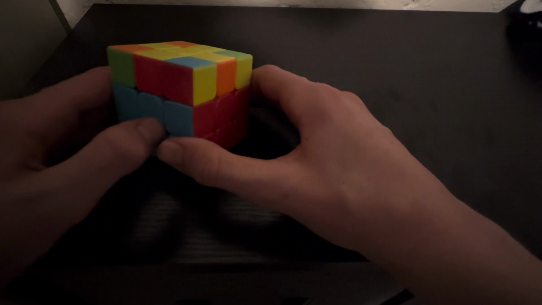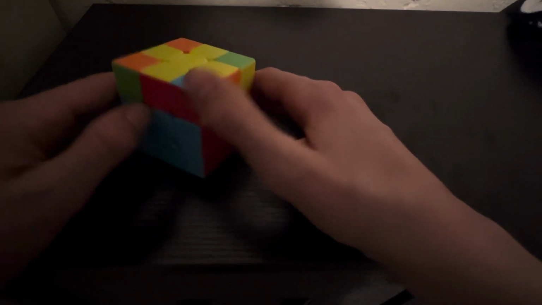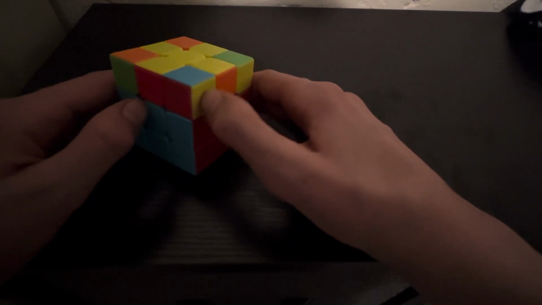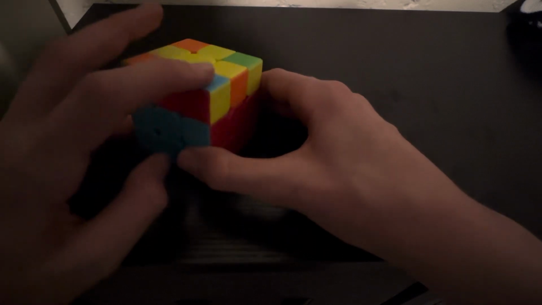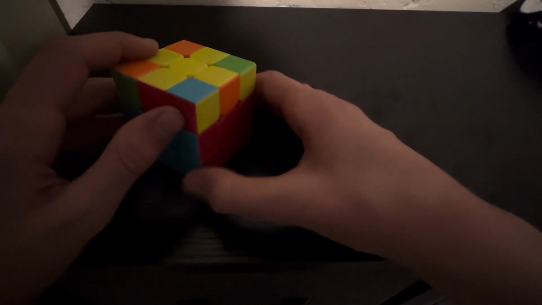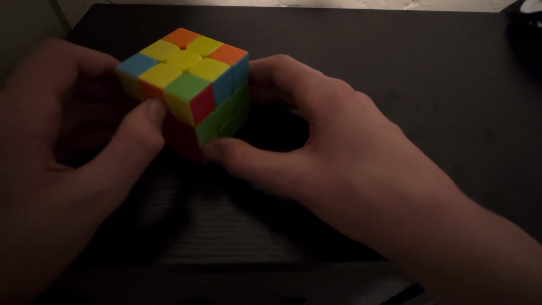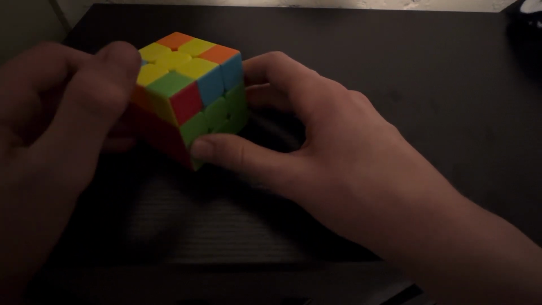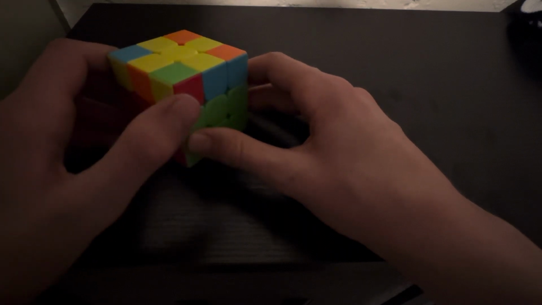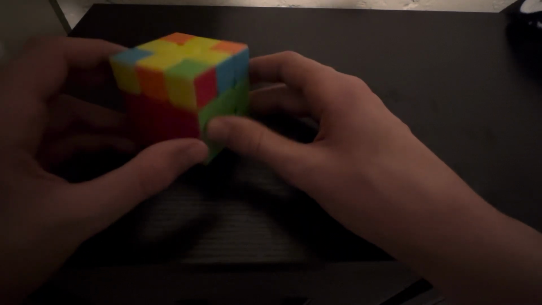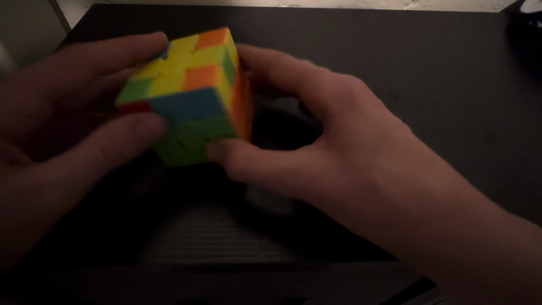What comes next is we're going to try and match up these corner pieces, okay? So we want all of these colors to be matching their centers. We have yellow matching, blue matching, and red matching. So this corner's good. We want to find at least 2 corners that are good. Yellow, check, green, check, and red, check.